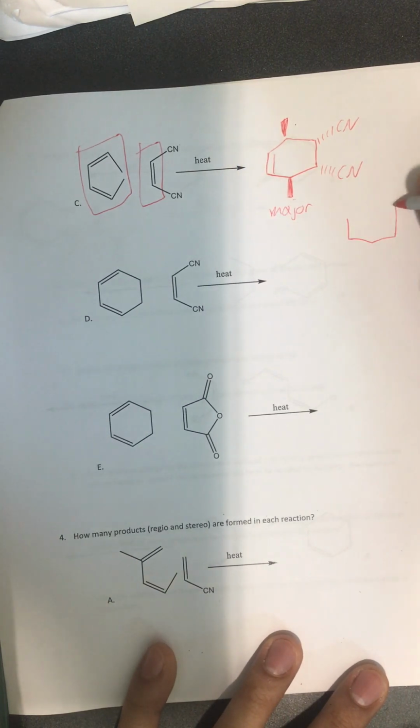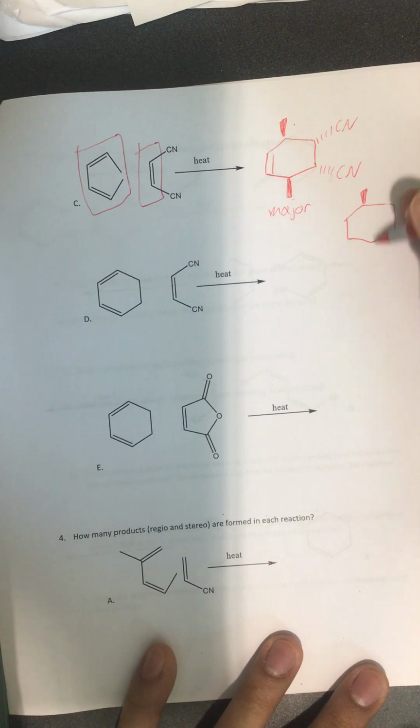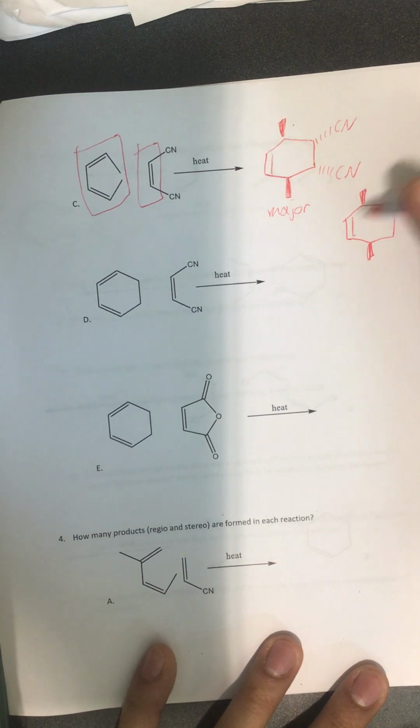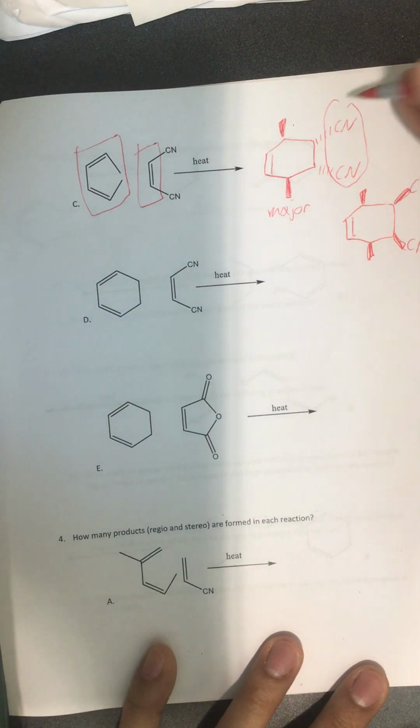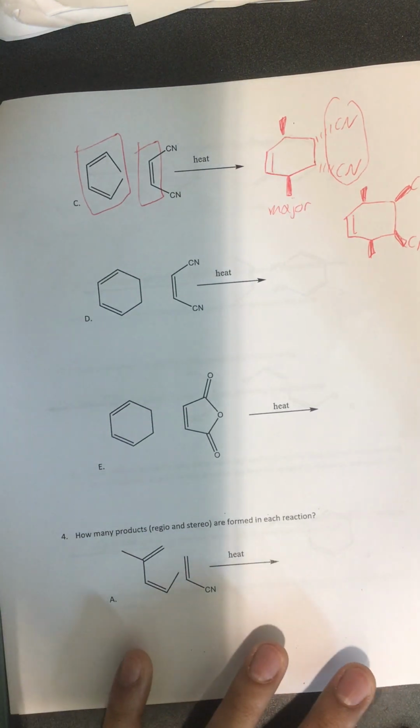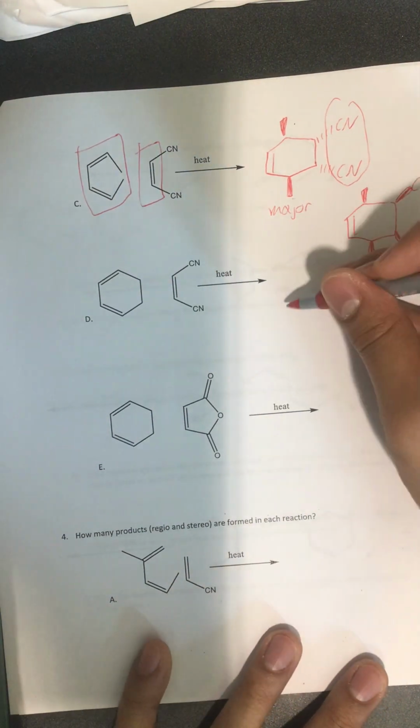The minor product would be this. And the reason why this one forms is because of hyperconjugation, right, in the transition state. I'll show it with the next one.